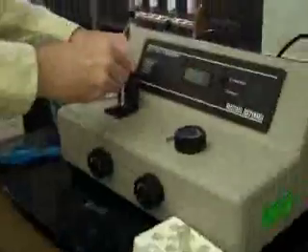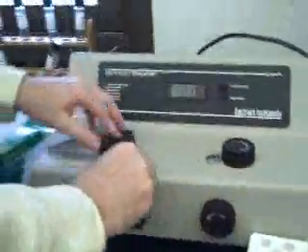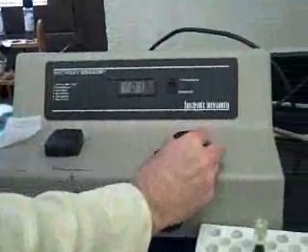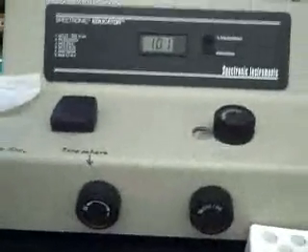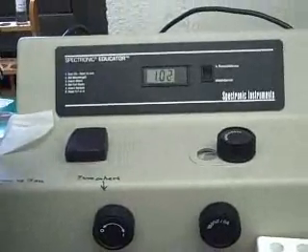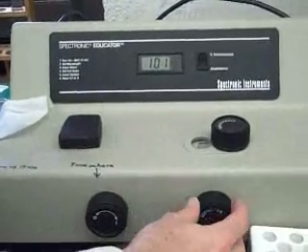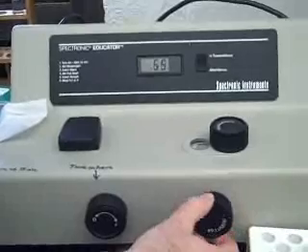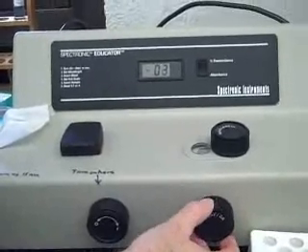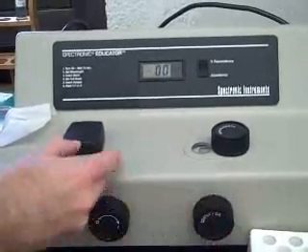So all we did was we cleaned off our tube, we inserted it in here, and we changed the wavelength of light. First one was 400. So 400 wavelength is purple light. So I'm going to turn this dial and zero it out. So now I'm subtracting the absorbance of petroleum ether in the glass. So it's at 0. Pull it out.